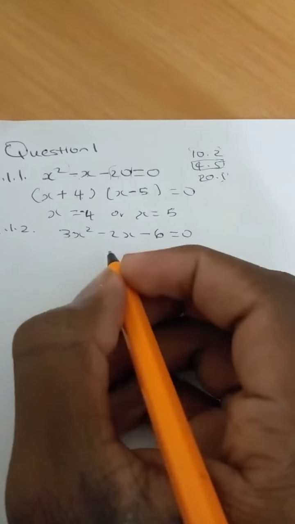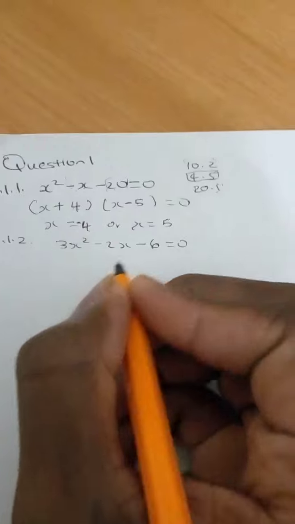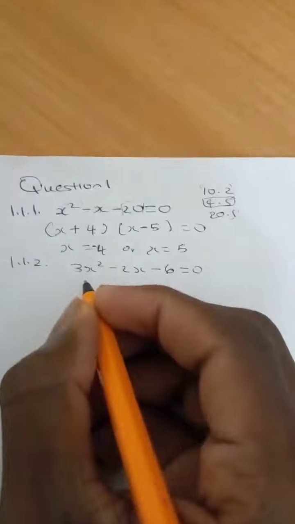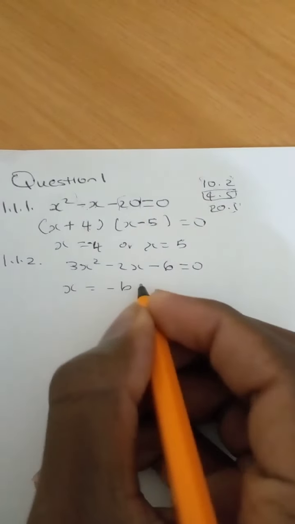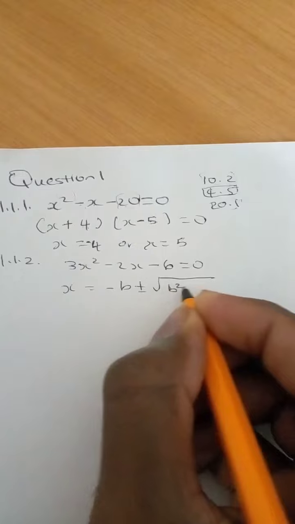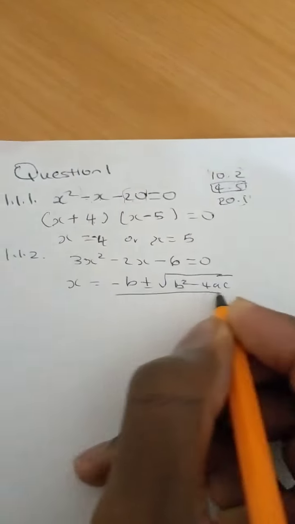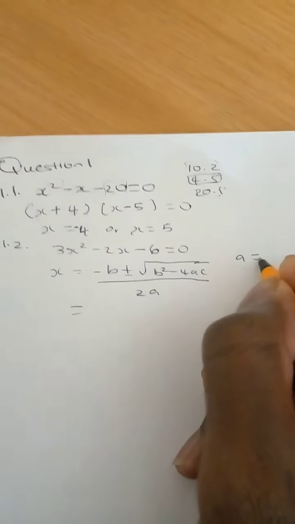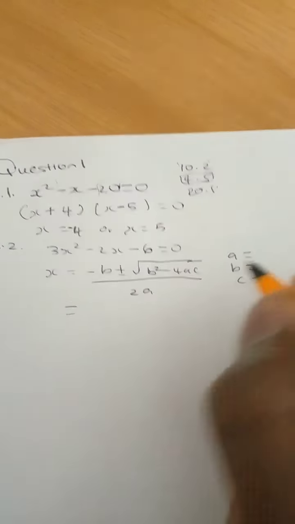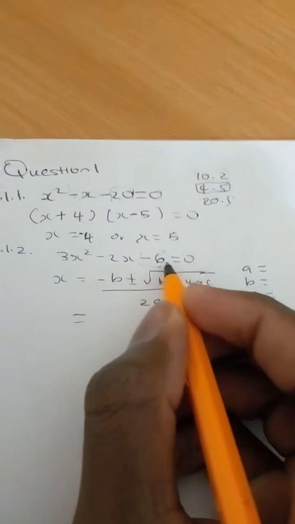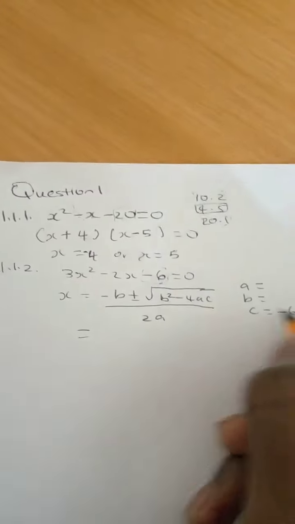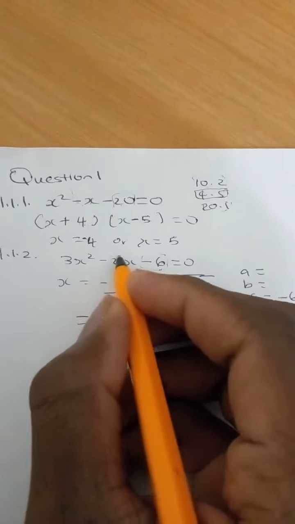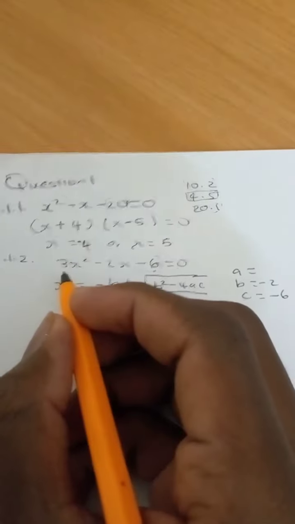Remember that every time in a question paper you see round off to 2 decimal places, just know that they want you to solve using the quadratic formula. It means that there are no factors, right? So you're going to say x is equal to negative b plus minus the square root of b squared minus 4ac, all over 2a. Firstly, we need a, b and c. Our c is the constant number, the number that doesn't have any x, so it's negative 6. Our b is negative 2, and our a is 3.